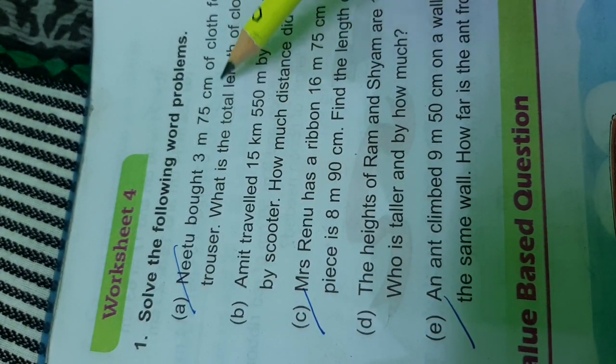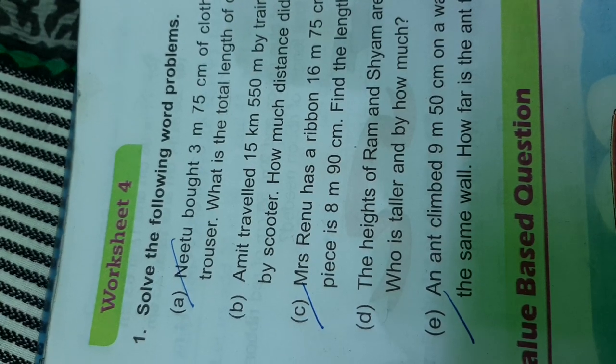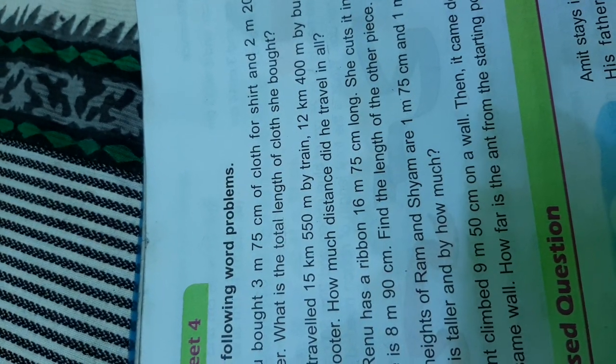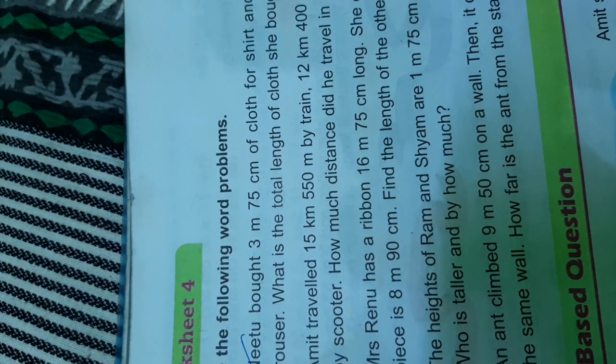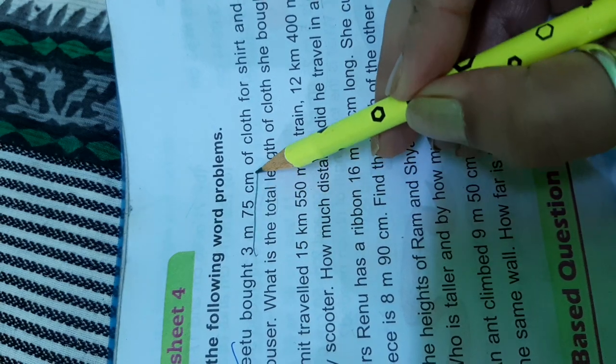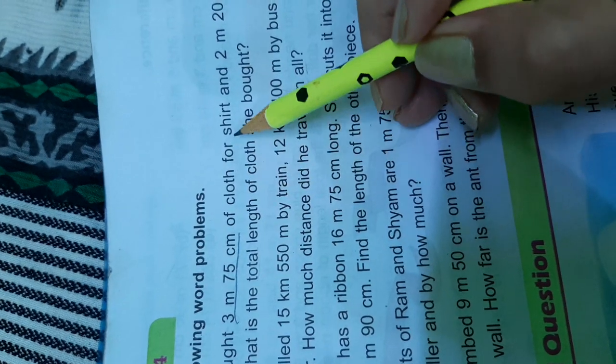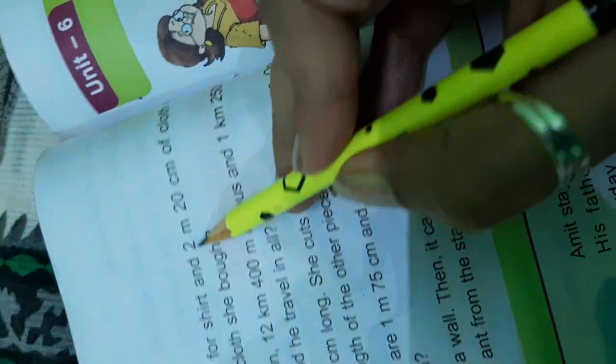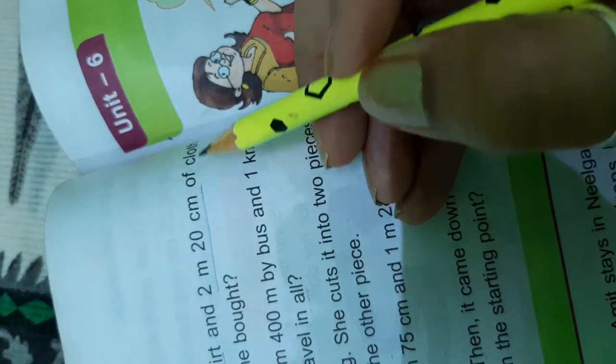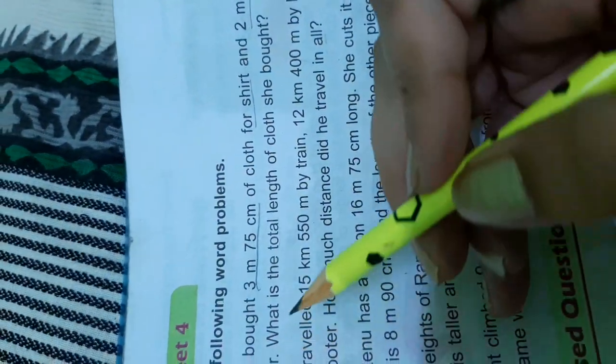Neetu bought 3 meter 75 centimeter of cloth for shirt and 2 meter 20 centimeter of cloth for trouser. What is the total length of cloth she bought? Now here in this question, we are talking about Neetu, who bought 2 pieces of cloth. Underline the numeral part which is required to solve the question. 3 meter 75 centimeter of cloth she bought for making a shirt, and 2 meter 20 centimeter of cloth for making a trouser, right?